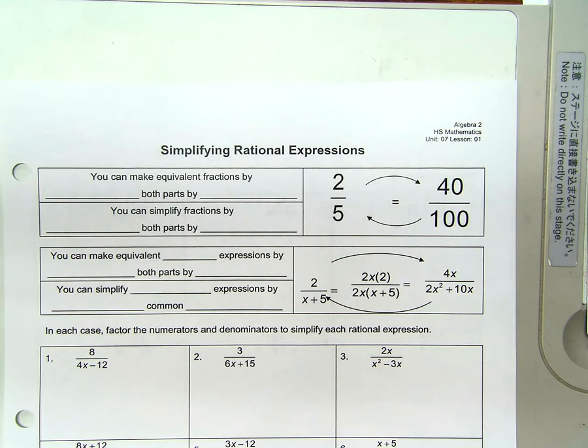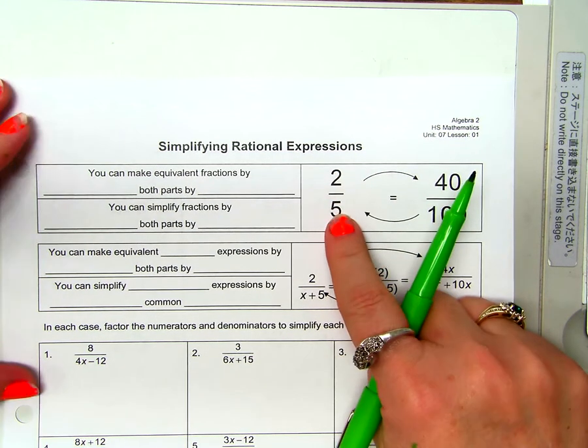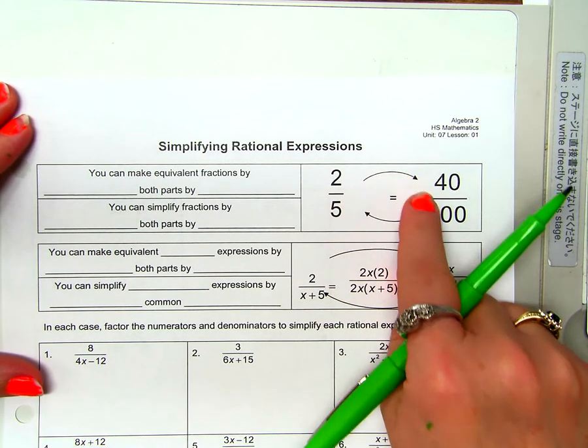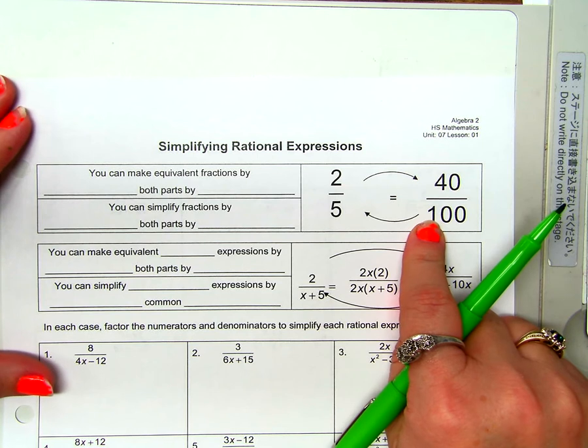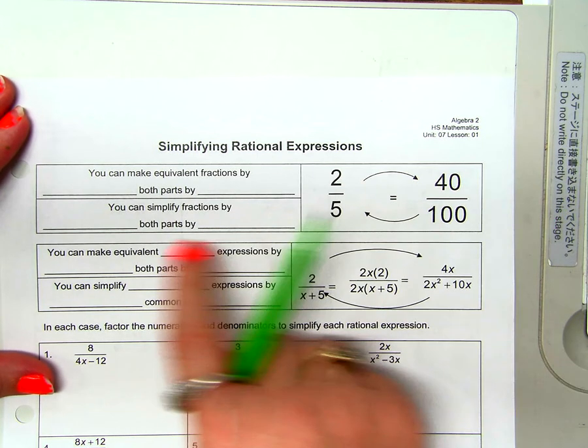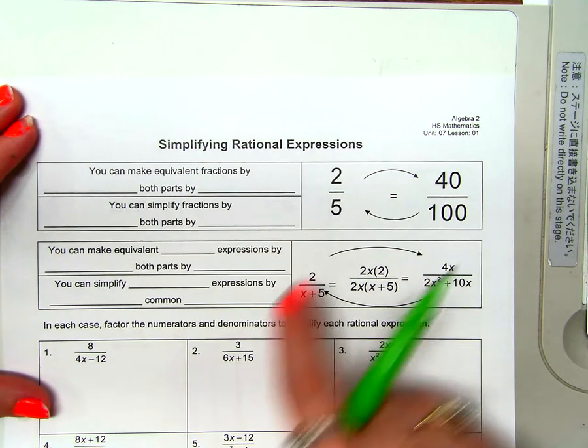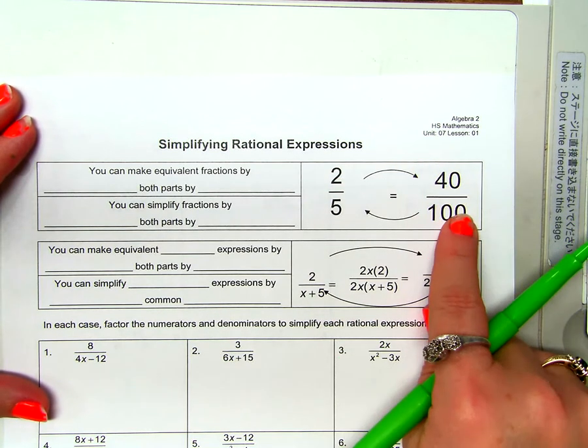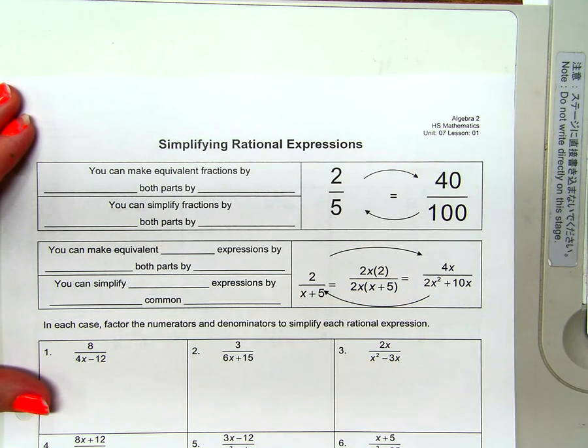So I need you to be able to simplify some expressions. Before I have you simplify some expressions, we need to fill out some vocabulary stuff at the top. Okay? You can make equivalent fractions. Let's start here with the 2/5. Let's start with the 2/5 and go to the 40/100ths. Okay? How can we make equivalent fractions? How can I get from 2/5 to 40/100? What do you think?